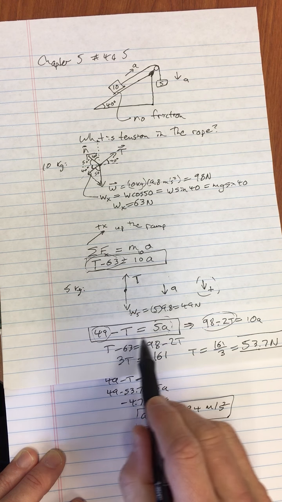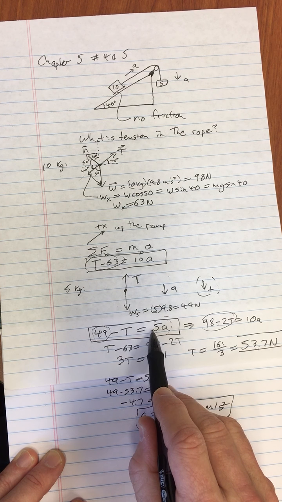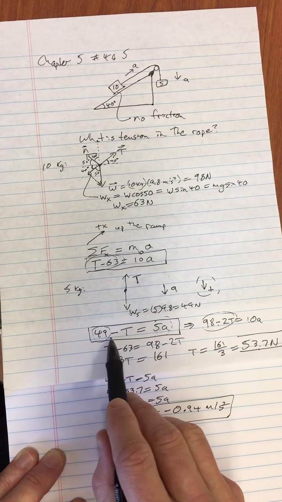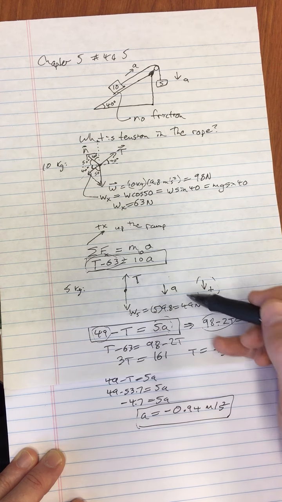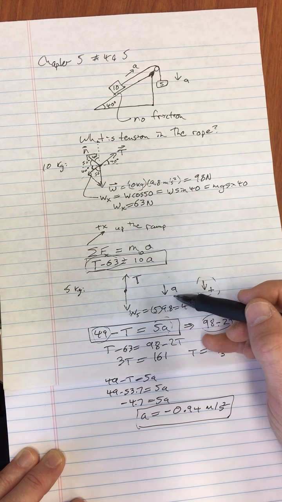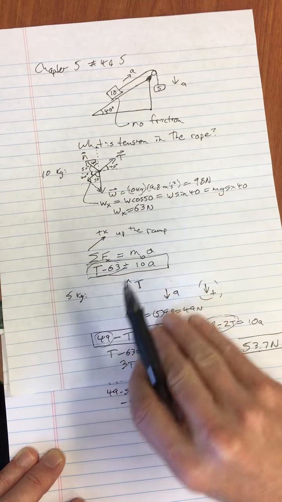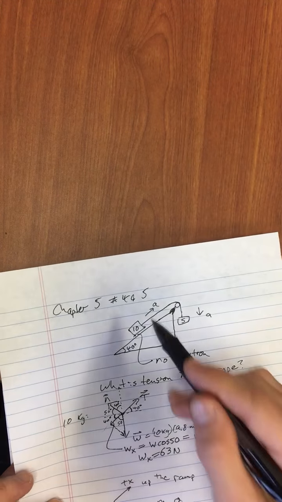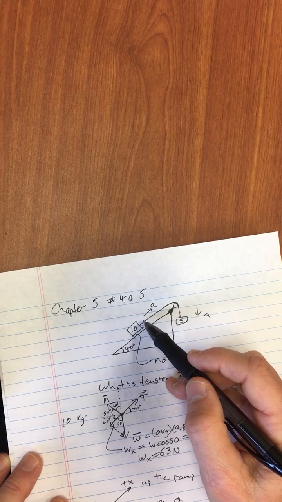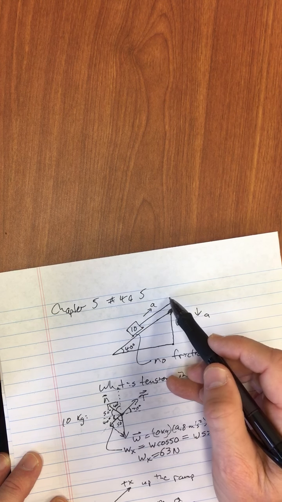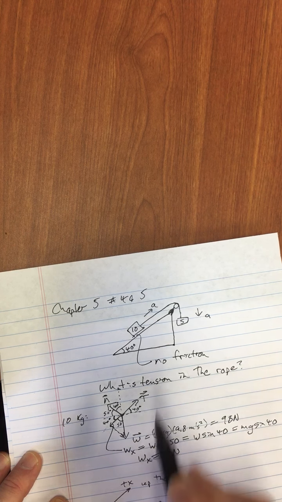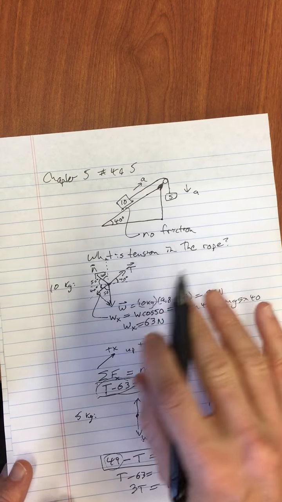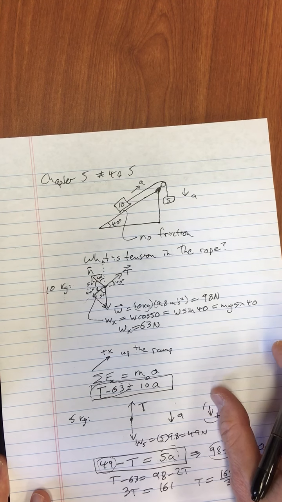But if I had put a minus sign here and a plus sign here and a minus sign here, but drawn things this way, that would be conflicting with what I had done for the 10 kilogram block, where I had assumed that A was up the hill and therefore had the same sign as the tension in that rope. So you have to be careful to be consistent with those things all the way through.